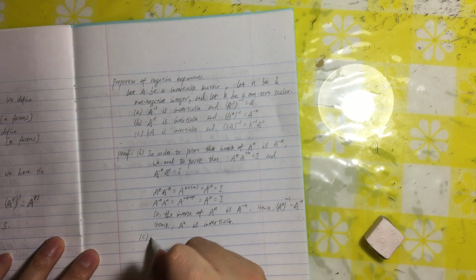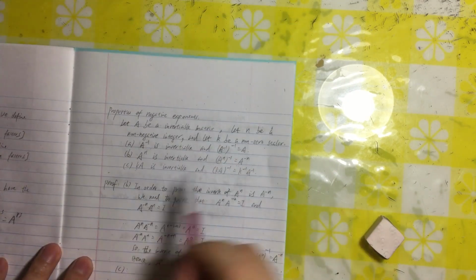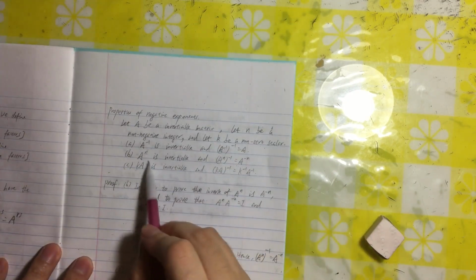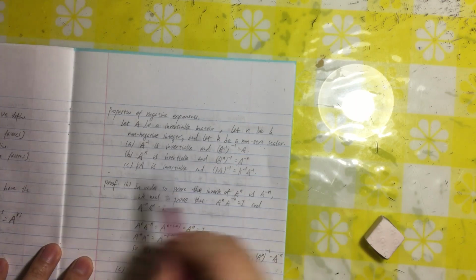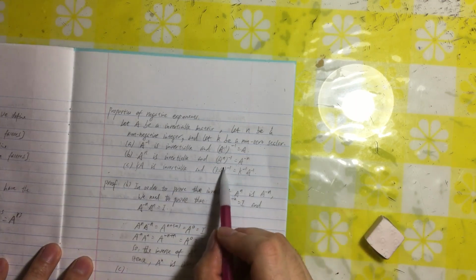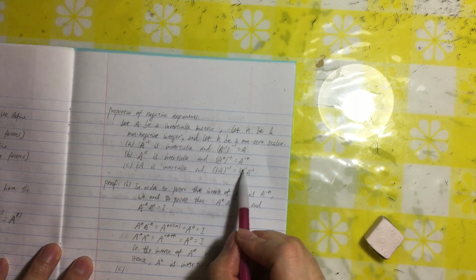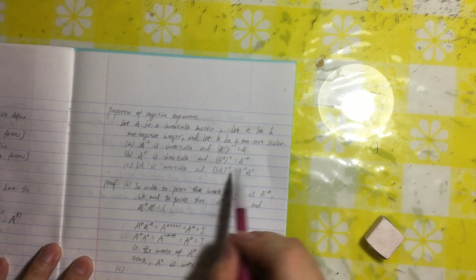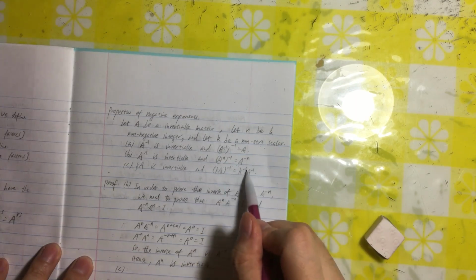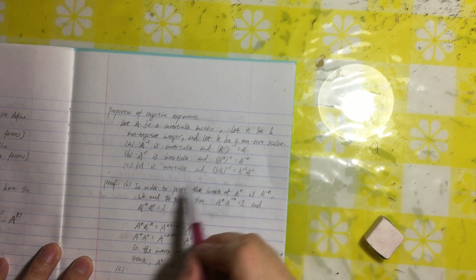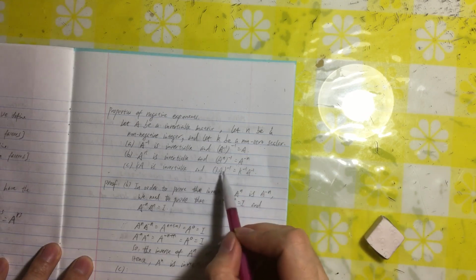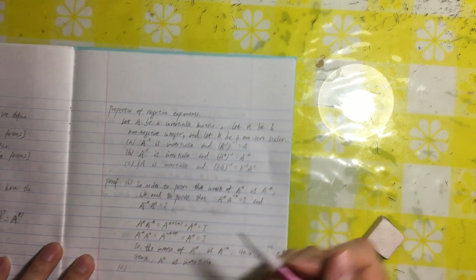For part C, same thing. We try to prove inverse of kA exists. We try to prove inverse of kA is k raised to -1 times inverse of A. If inverse of kA exists, then kA is invertible.